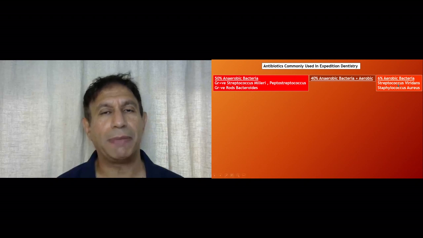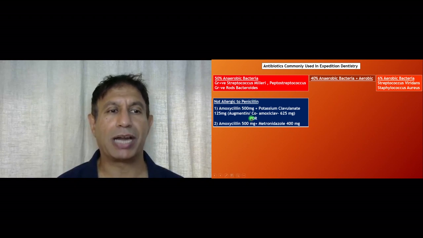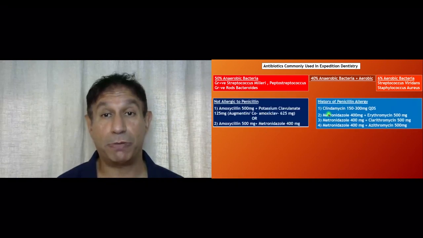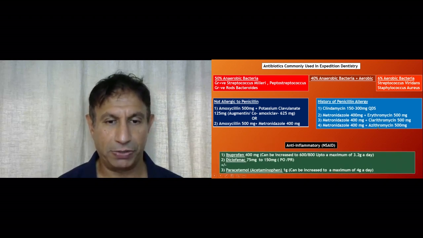Antibiotics commonly used in expedition dentistry: the infections are very often caused by anaerobic bacteria. There's a contribution by aerobic bacteria also, but it's essentially a combination infection of anaerobic and aerobic. It's very rarely caused only by aerobic bacteria. So if you're not allergic to penicillin, Augmentin is a good antibiotic to give. If you don't have it, you combine amoxicillin and metronidazole. If you're allergic to penicillin, clindamycin is a good choice. If you don't have clindamycin, then it's a combination of metronidazole with erythromycin, clarithromycin, or azithromycin. It's the next choice for you.